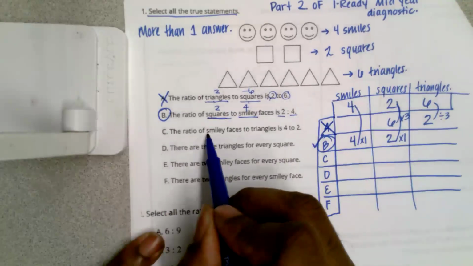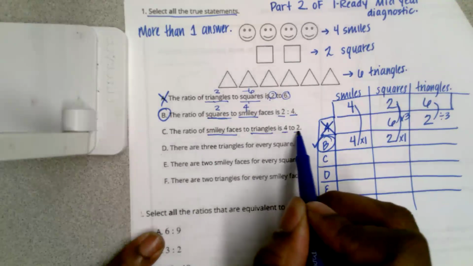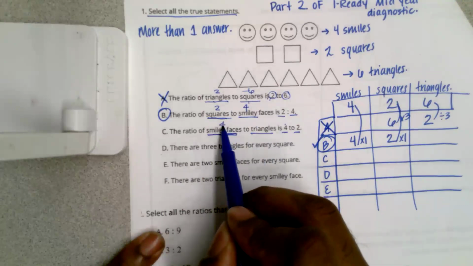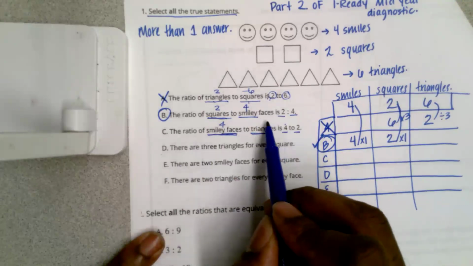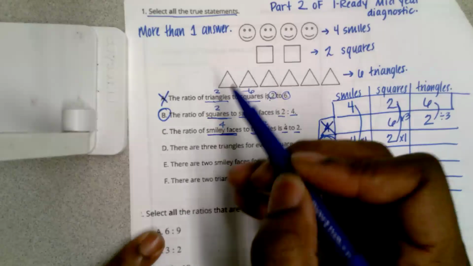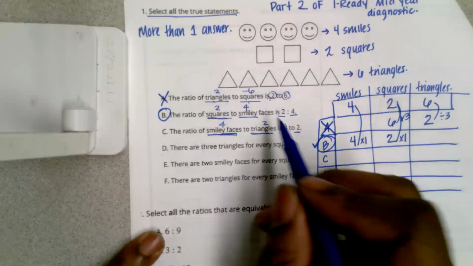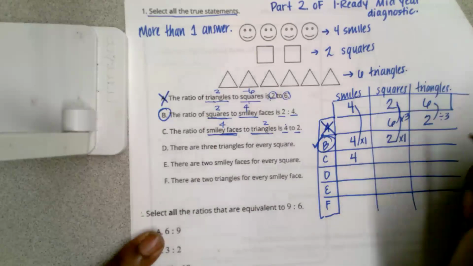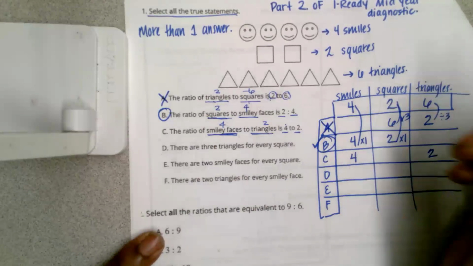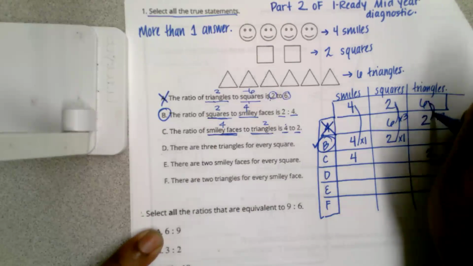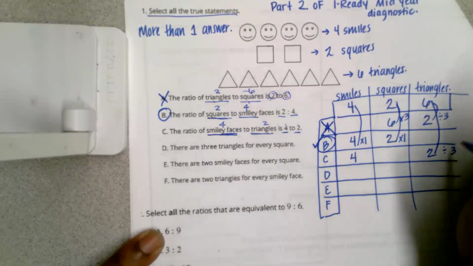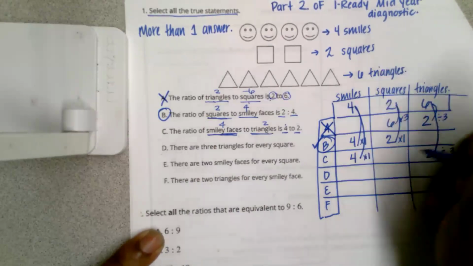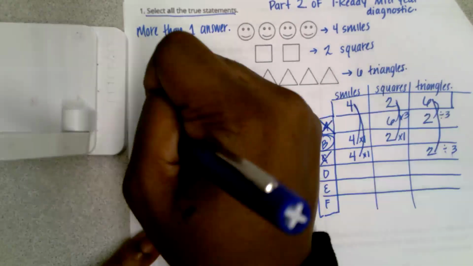C, the ratio of smiley faces to triangles is 4 to 2. Since smiley faces is first, the number 4 represents smiley faces. Triangles is 2, so the number 2 represents triangles. Do you see how I'm putting the number there? And so on my chart, under smiley faces, I will put 4, and under triangles, I will put 2. To get from triangles 6 to 2, I have to divide by 3. To get from 4 to 4, I have to multiply by 1. There is no balanced multiplicative relationship, so C is also incorrect.